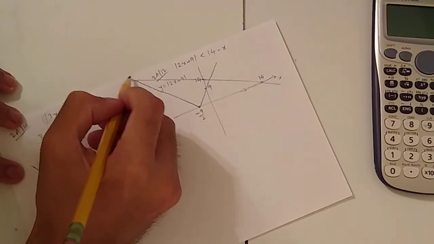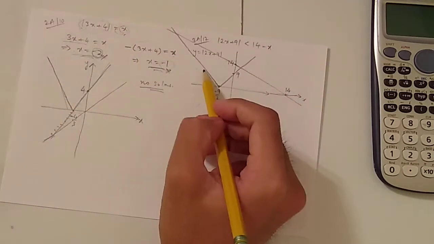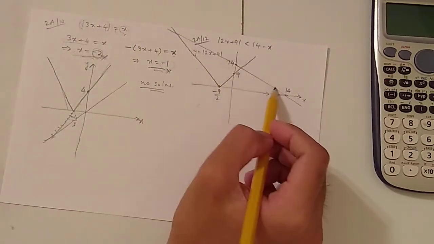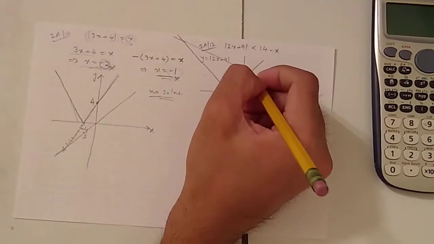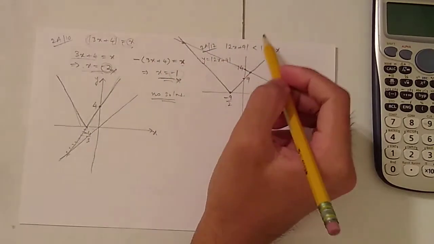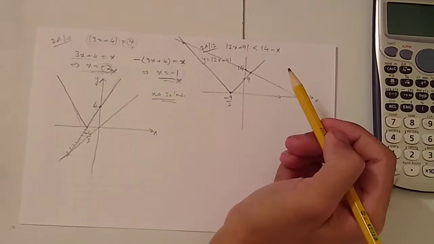So you can redraw the graph to make it look better. Because this graph is less steep than this graph, this graph has got gradient 2 and -2, and this graph has got gradient -1, therefore it is going to cross at some point. So we have 2 points of intersection, and the question is asking us to find where the modulus of 2x plus 9 is less than 14 minus x.